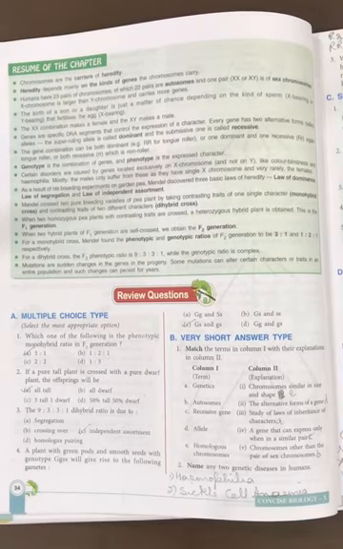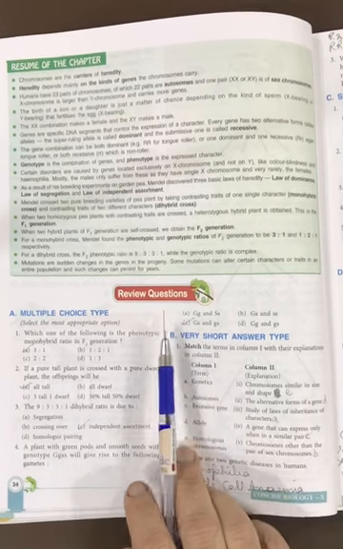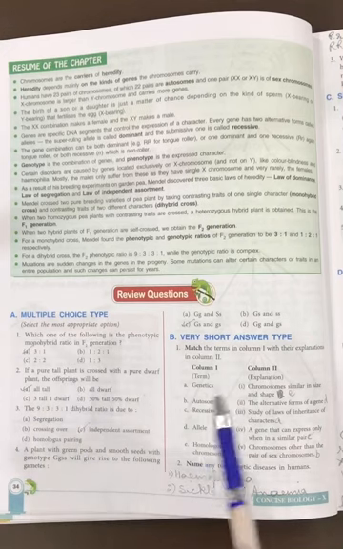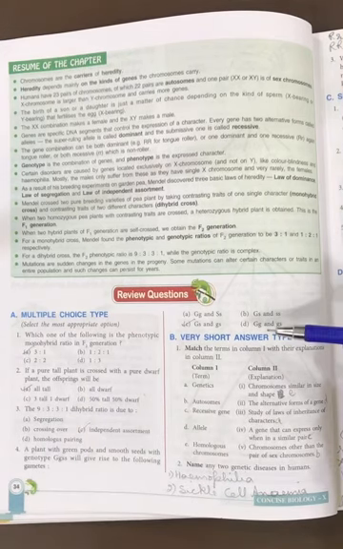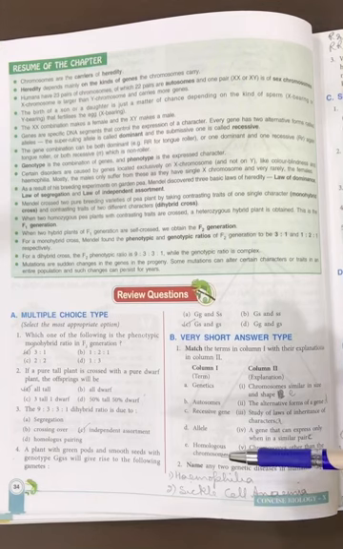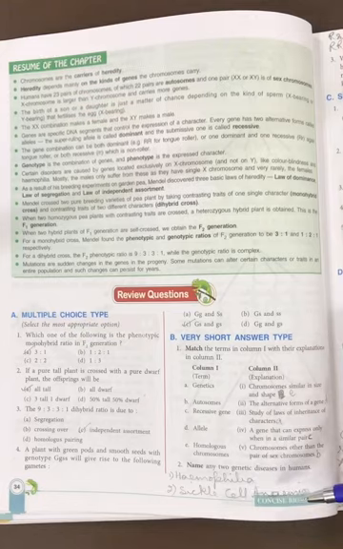Good morning, students. Today we are going to start with the review questions of genetics. First is multiple choice type. I've done this for you. You can note it down. Even match the following I've done. And the next one is name 2 genetic diseases in humans. One is hemophilia and another is sickle cell anemia.